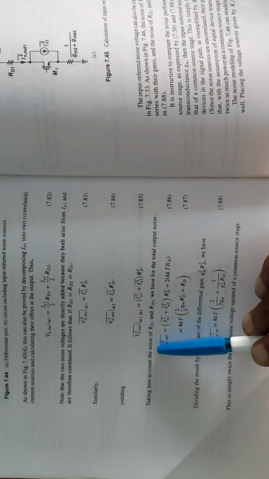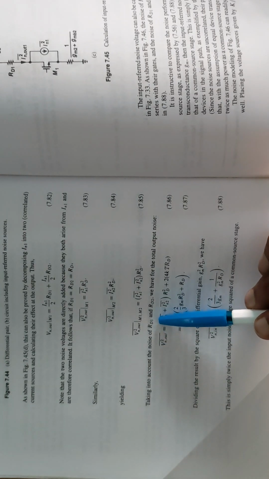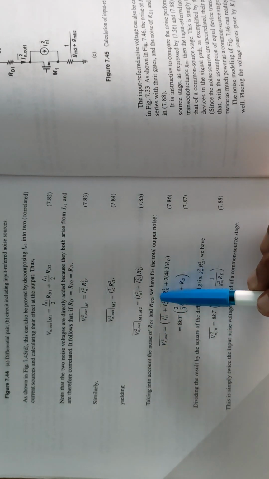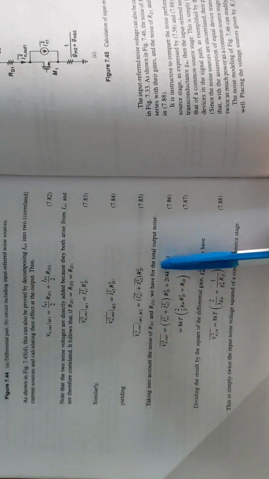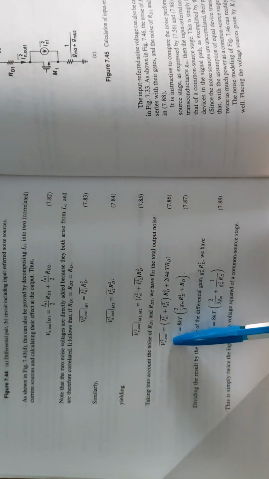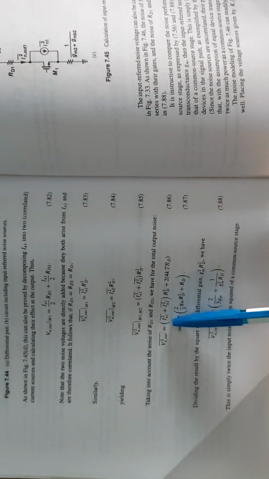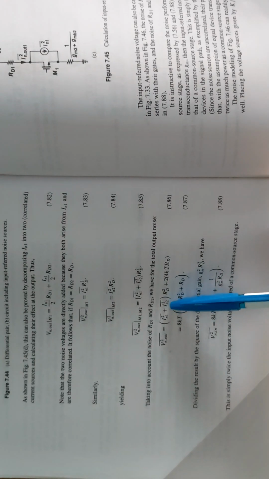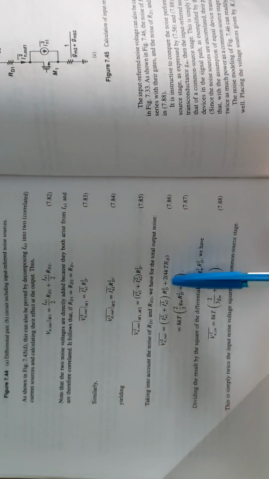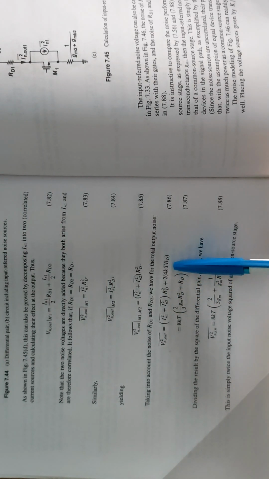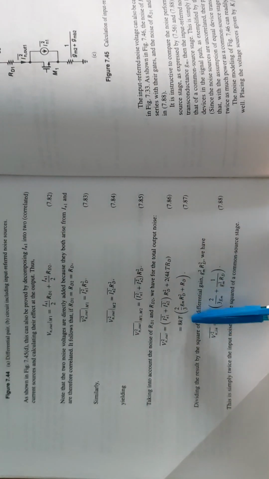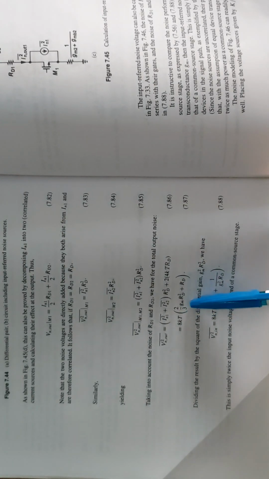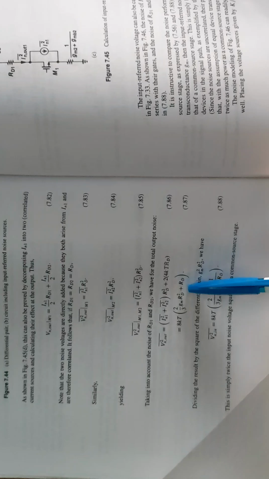Taking into account the noise of R_D1 and R_D2, we have the total output noise V_n,out squared bar equal to (I_N1 squared bar plus I_N2 squared bar) R_D squared plus 4kTR_D, which is equal to 8kT (2 by 3 g_m R_D squared plus R_D).